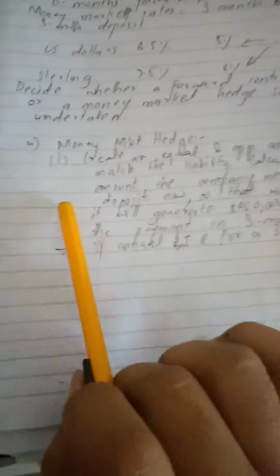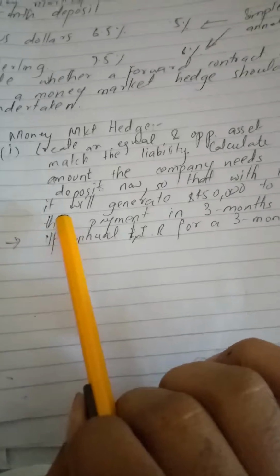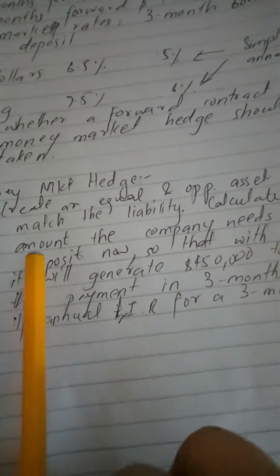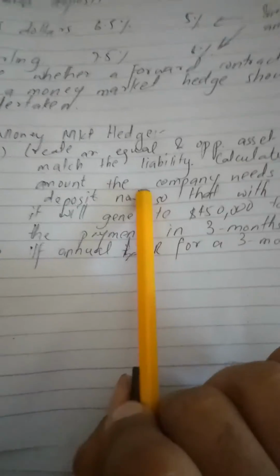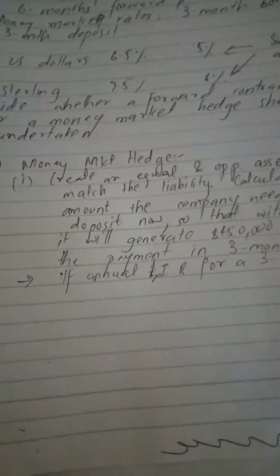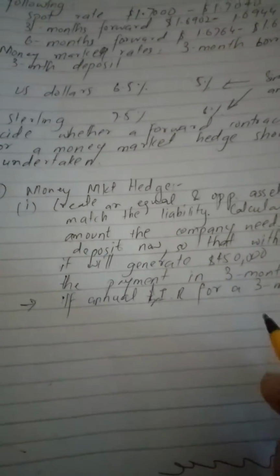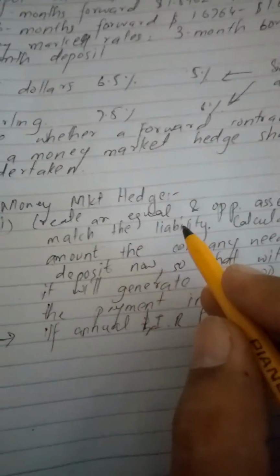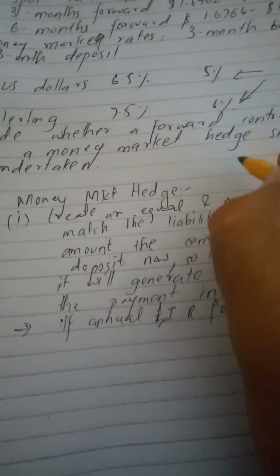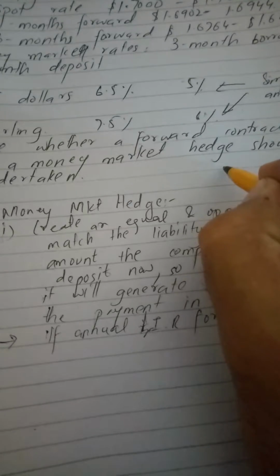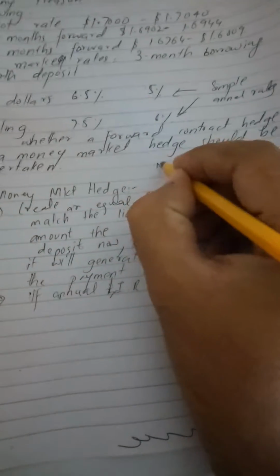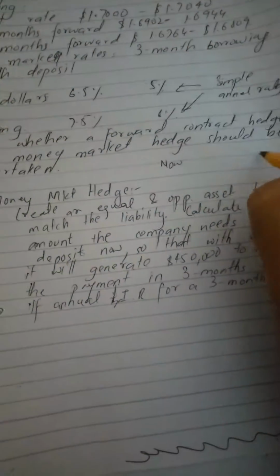So first of all, with the money market hedge, we create an equal and opposite asset to match the liability. First of all, we have to create an equal and opposite, if you want to understand it like this, now and in 3 months' time.